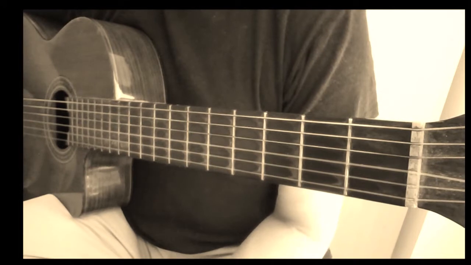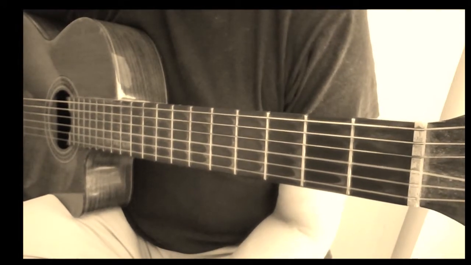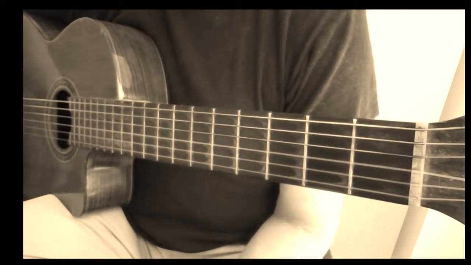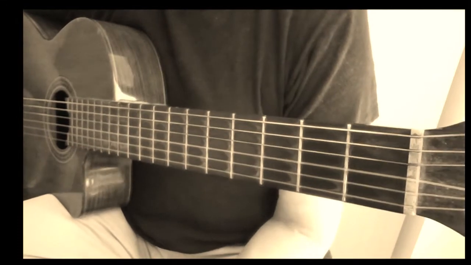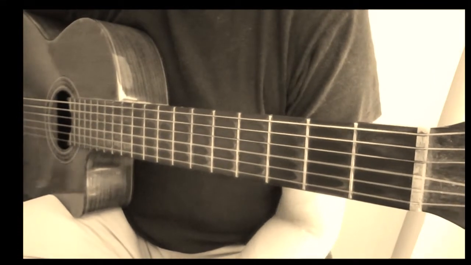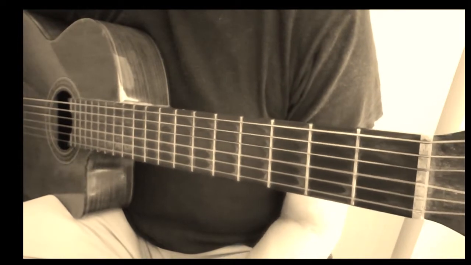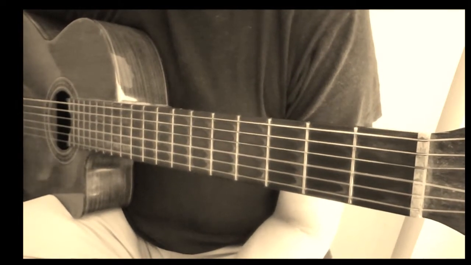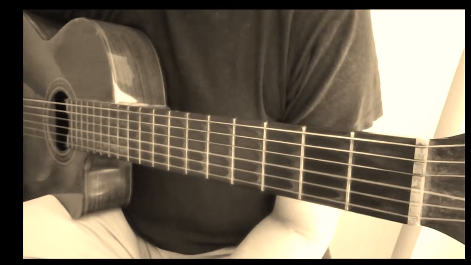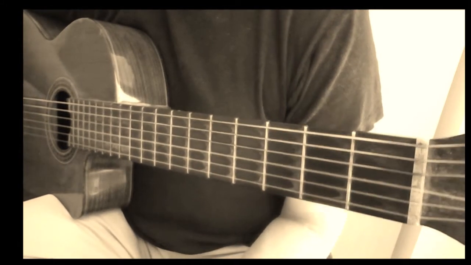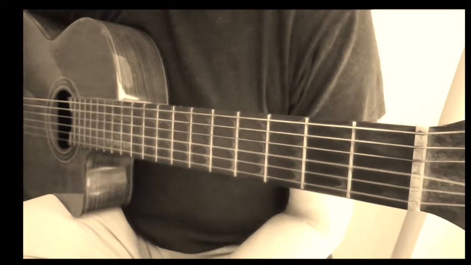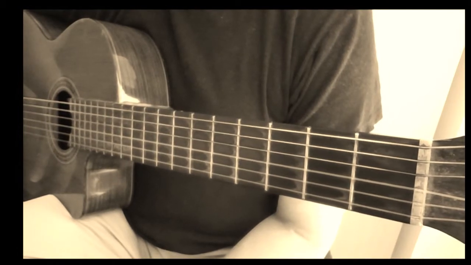Now ragtime is a musical style that became popular in the late 19th century, early 20th century. It was a piano style, and its defining characteristic was its syncopated or ragged rhythm, hence ragtime. A syncopation just means that the melodic accents actually fall between the metrical beats of the music.